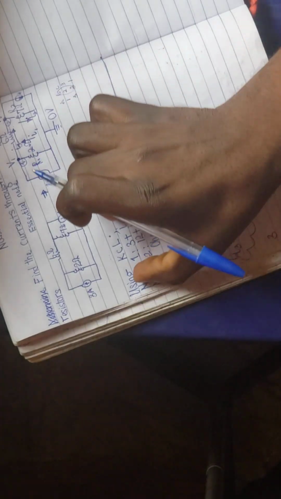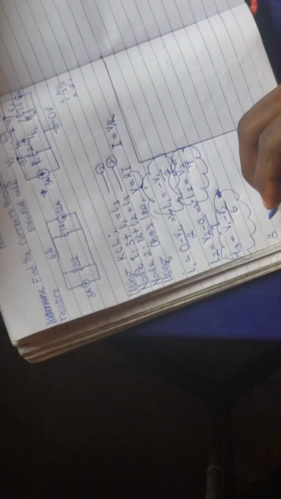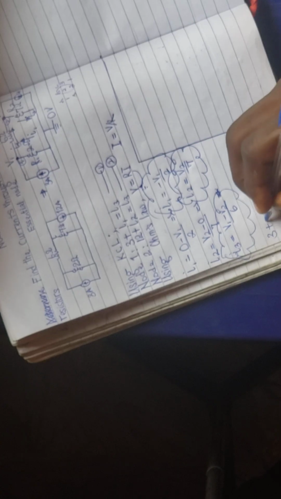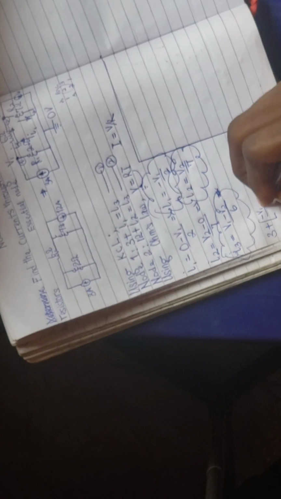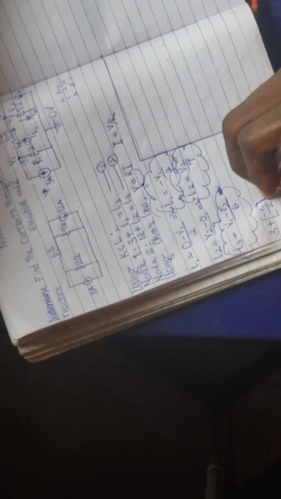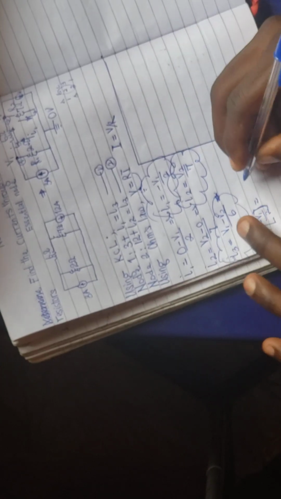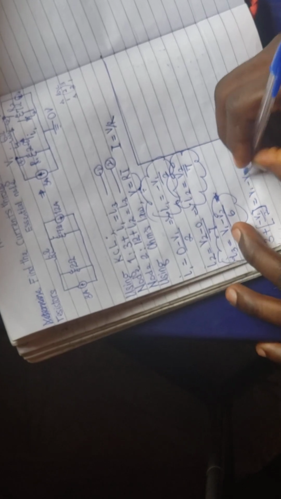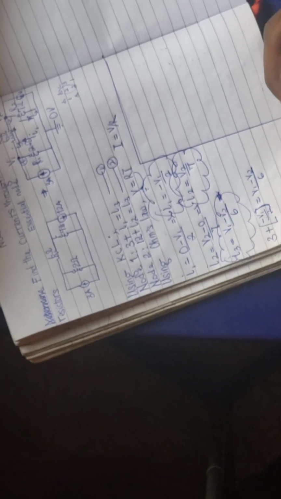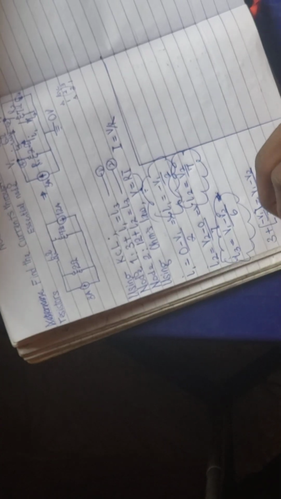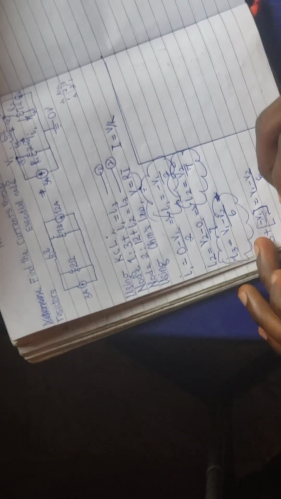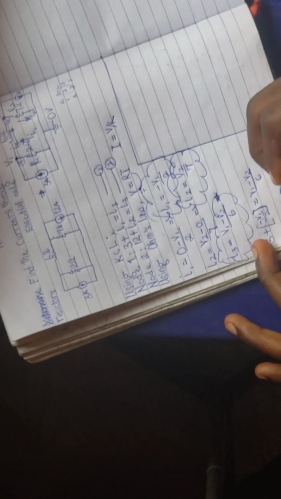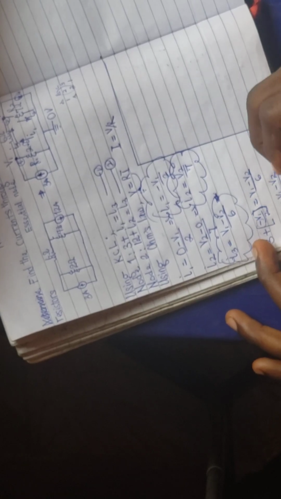So I have 3 from equation 1 here: 3 plus I1. My I1 is minus V1 over 2, is equal to I3, which is V1 minus V2 over 6. So I have 3. This is plus here and this is minus here. So it will give me minus, because we know mathematically that plus times minus is minus. So 3 minus V1 over 2 is equal to V1 minus V2 over 6.